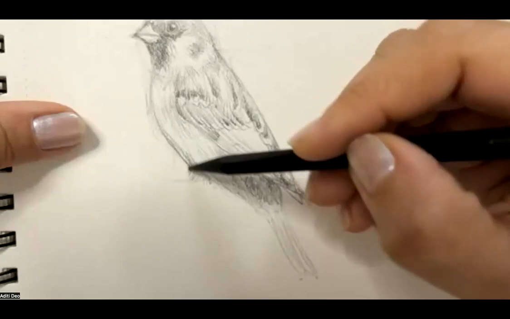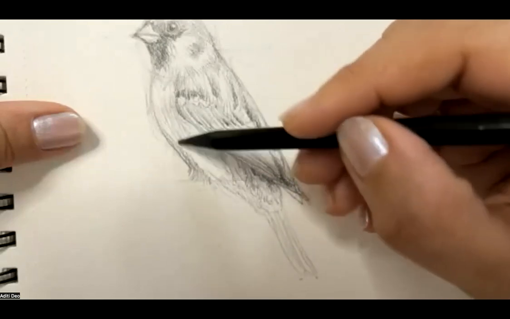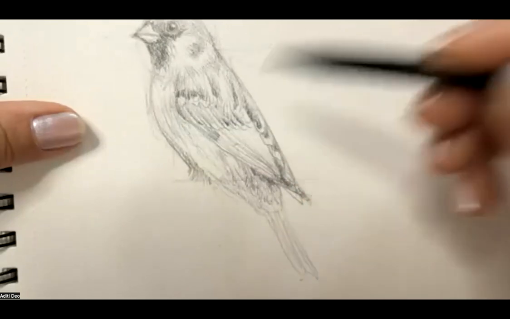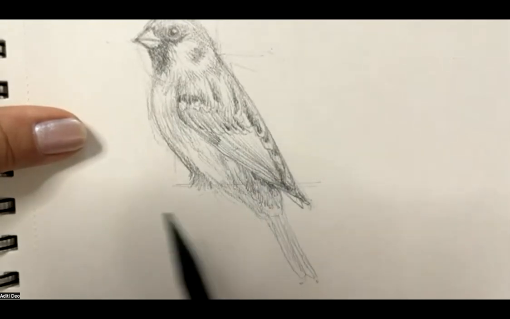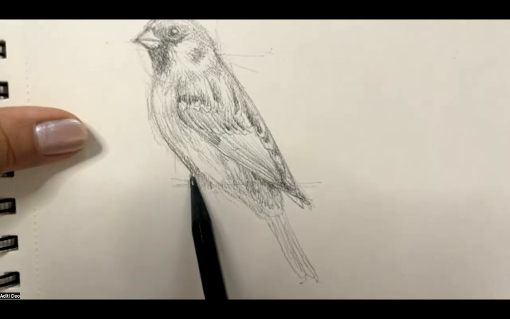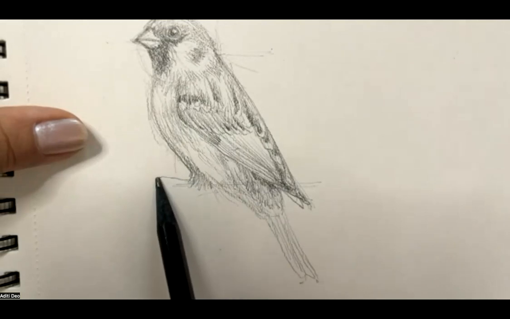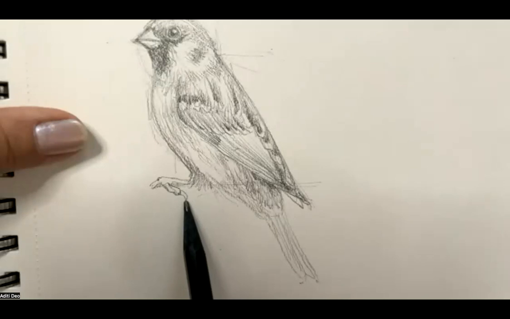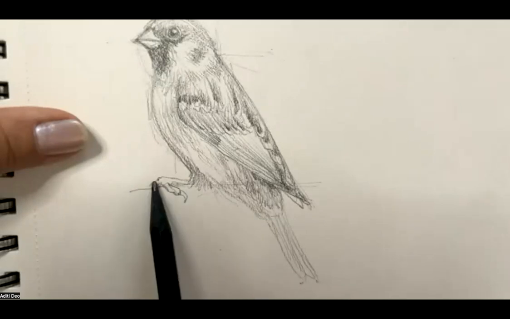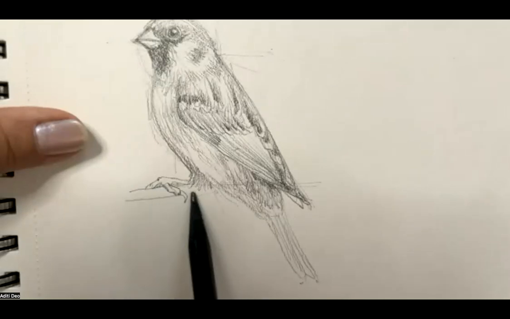Now, after you've drawn a large section of the bird, you'll start seeing whether or not your proportions are accurate. And at any point, if you feel that they are inaccurate, feel free to change them. As we fill up space, the space consumption data becomes more accurate.